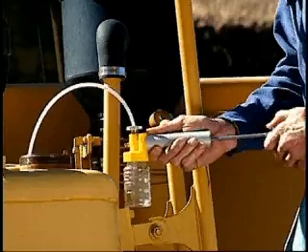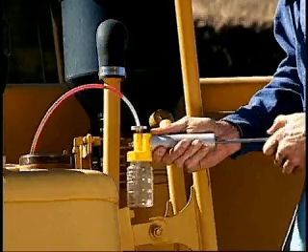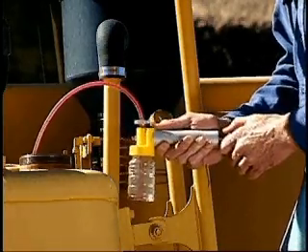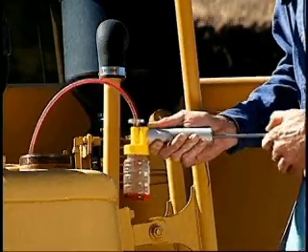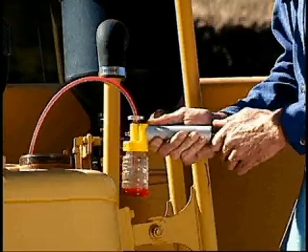Step 4. Pump the handle to create a vacuum. Hold the pump upright because if you turn it over, oil may contaminate the pump. If oil enters the pump, disassemble and clean it.